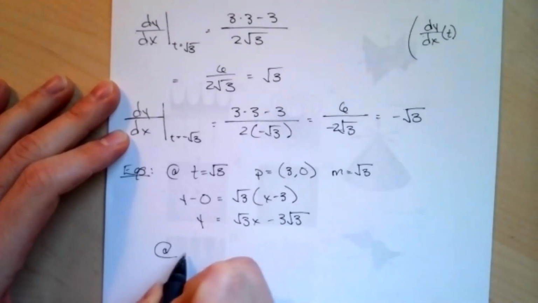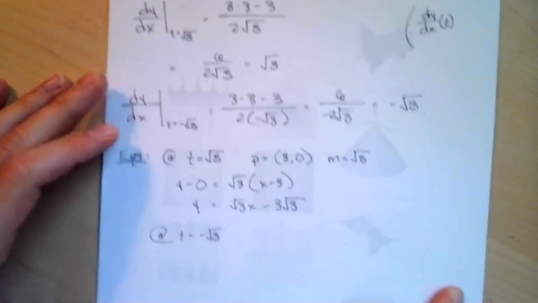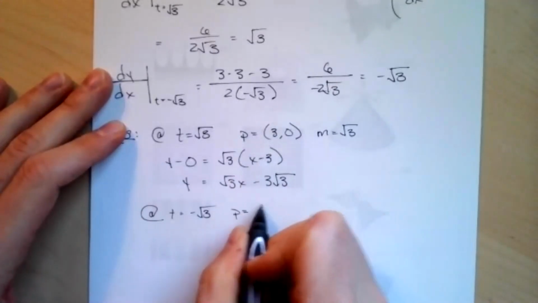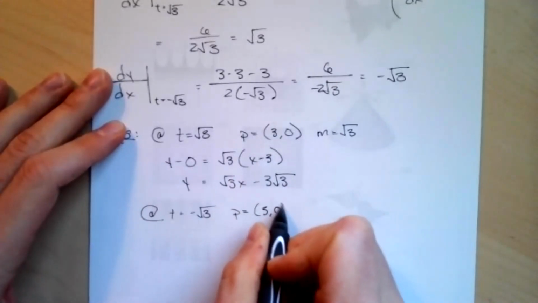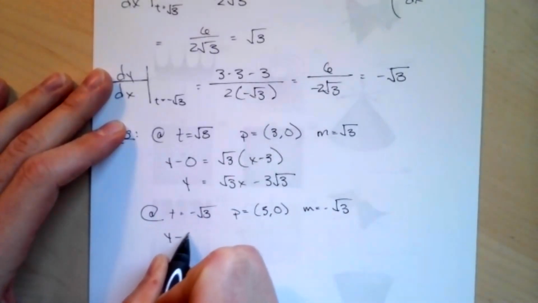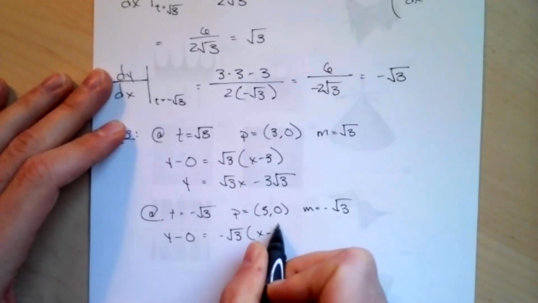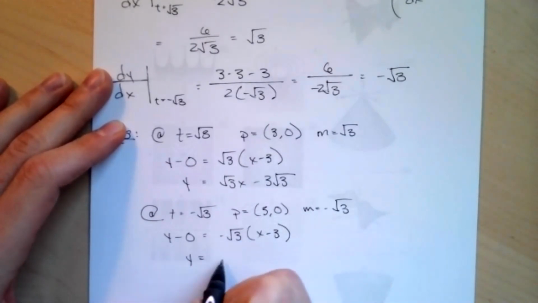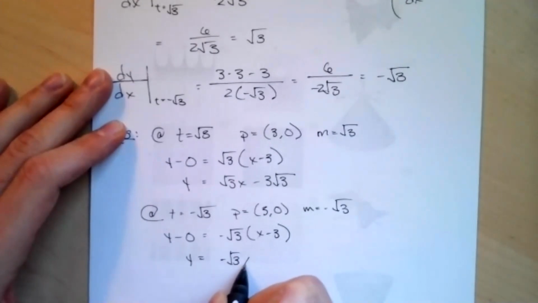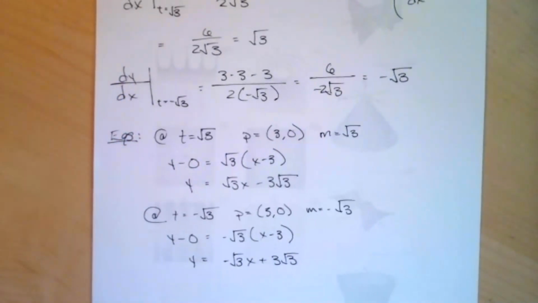And then our other line will have a negative slope. And so we'll get y is equal to negative root 3 x plus 3 root 3.